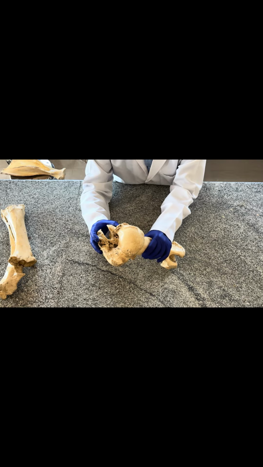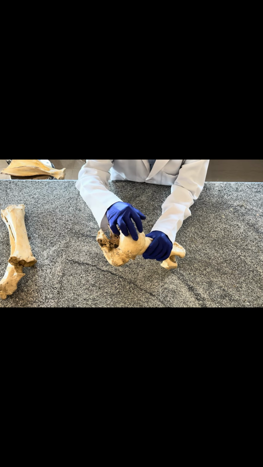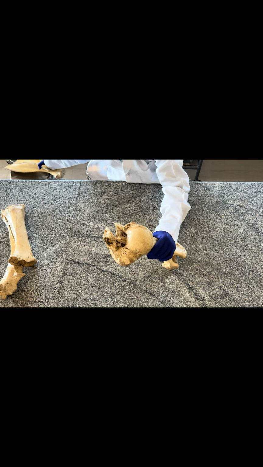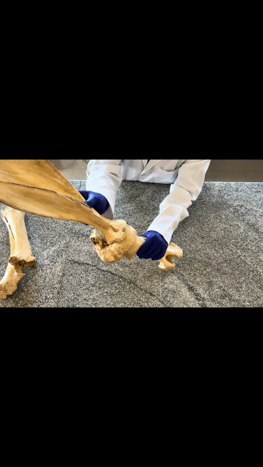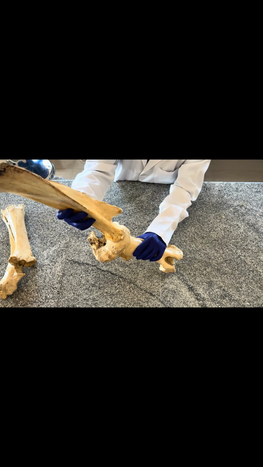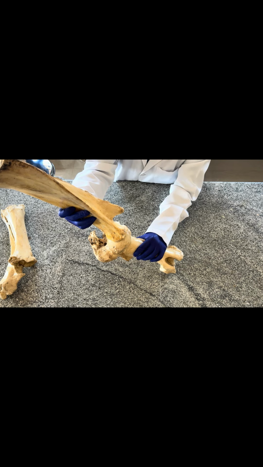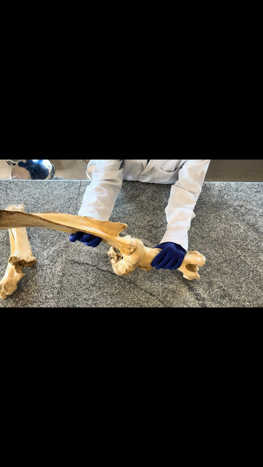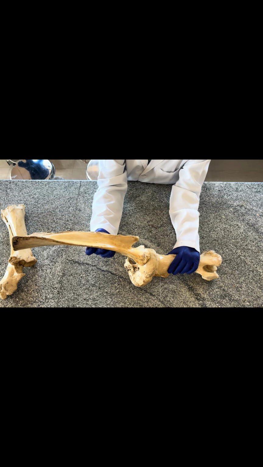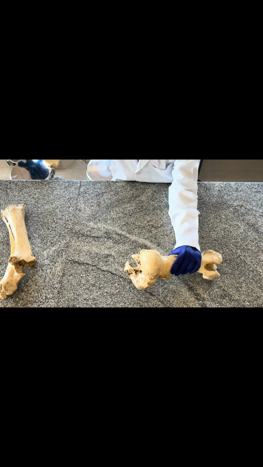The head presents a circular articular surface, which articulates with the glenoid cavity of the scapula to form the shoulder joint. So it helps in the formation of the shoulder joint.